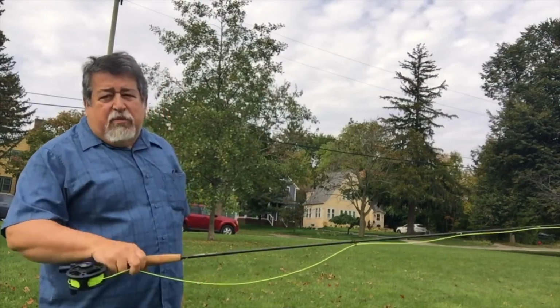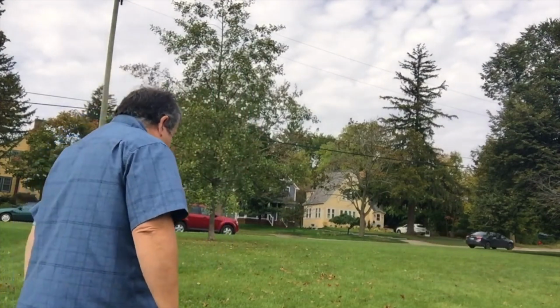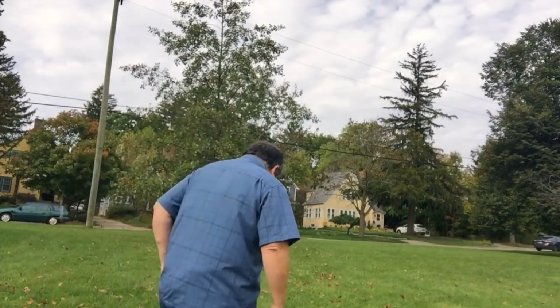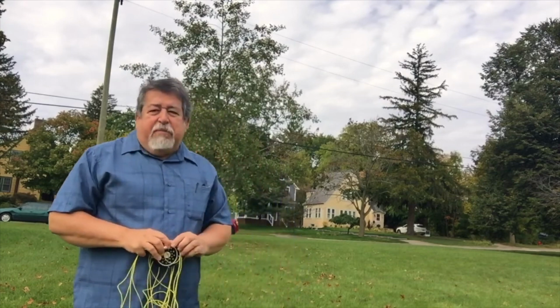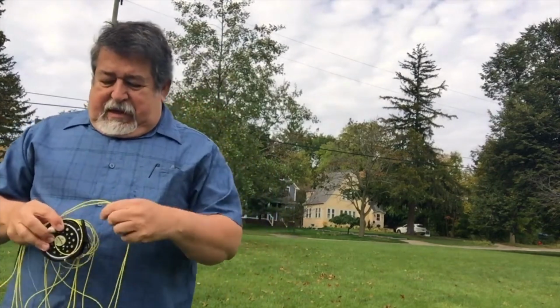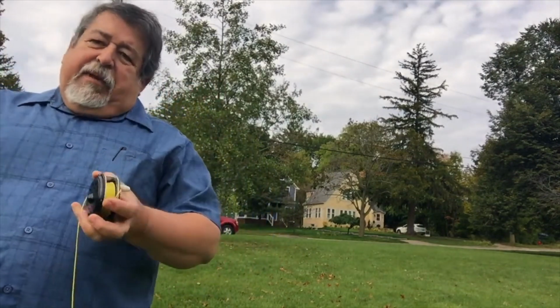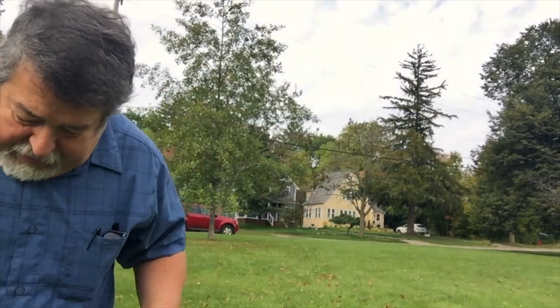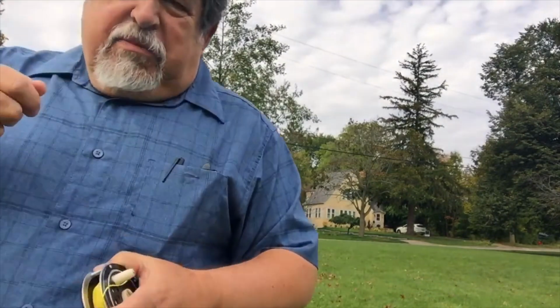Oh, this is an important one. I'm going to set my rod down now. And this is something I call know your line. Now, I see a lot of people try to cast a lot of distance, and they keep letting line out and letting line out. And what they end up with is, at a certain point, it all starts to fall apart.